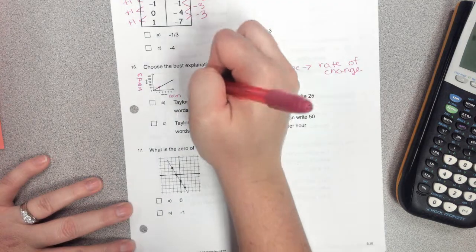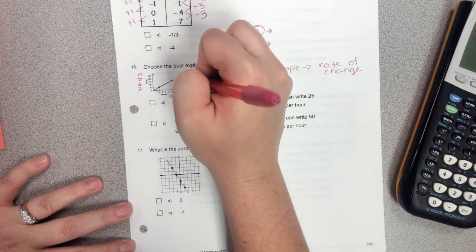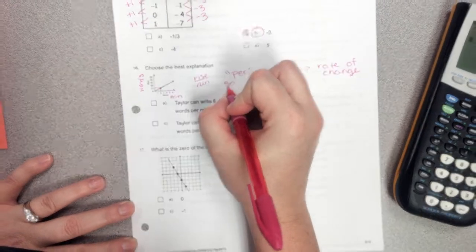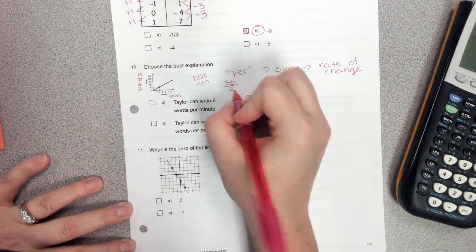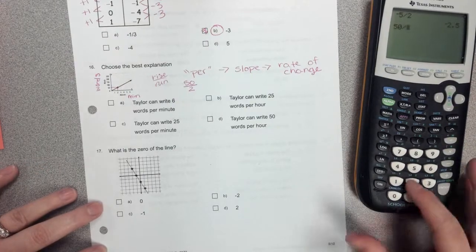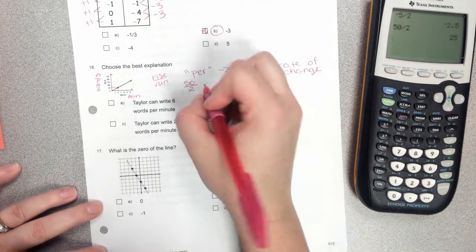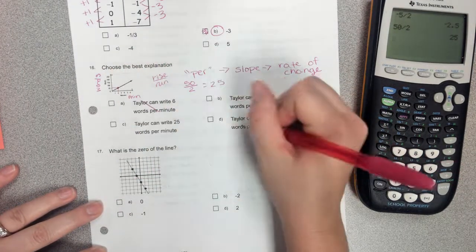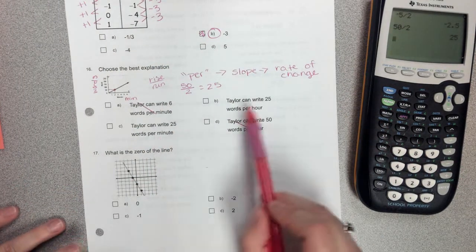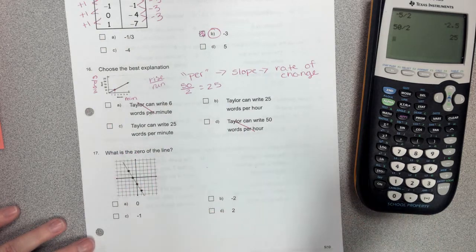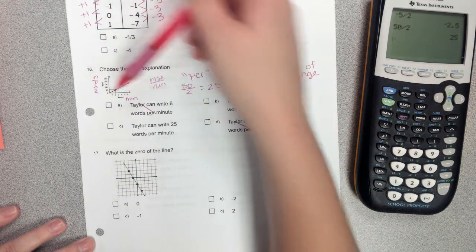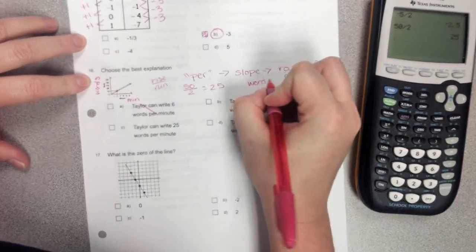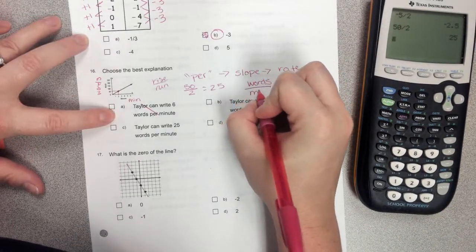So I'm going to do my rise over my run. I go up 50 divided by 2 minutes. Well, again, 50 divided by 2 gets me 25. What does it mean? Well, you put your formula, put your words, your labels into your rise over your run. I went and did my words first, per minute.